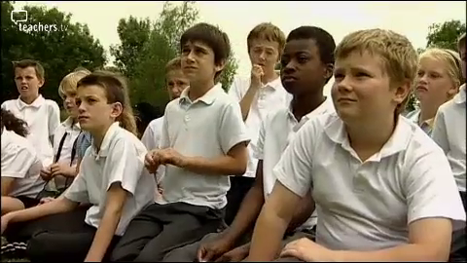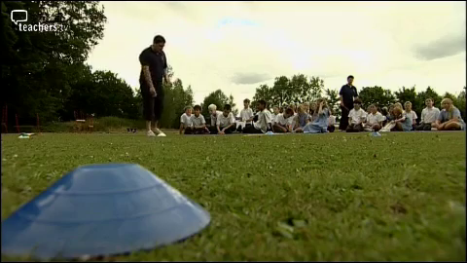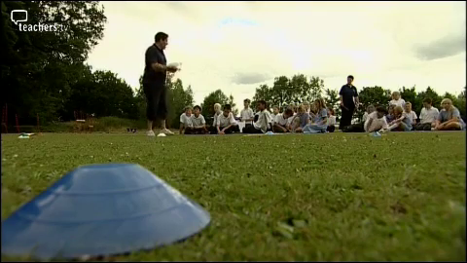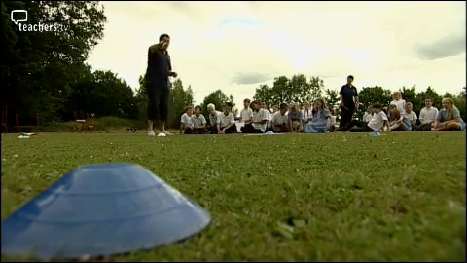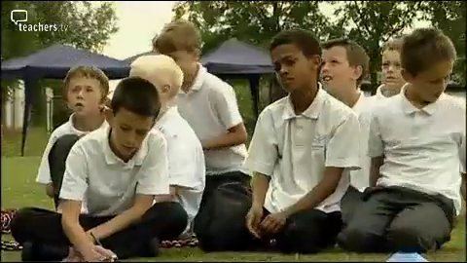We've got the throwing ones here, so you need to be stood at your base, which is here. You're going to take your bean bag and try and throw it as close as you can to the blue marker over there.